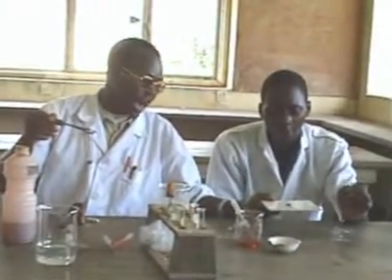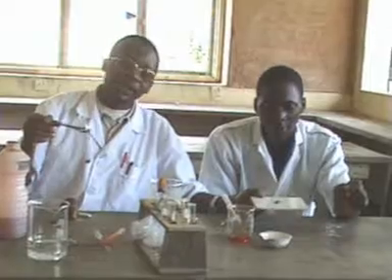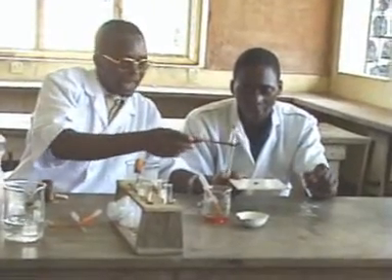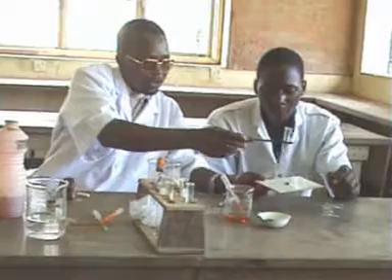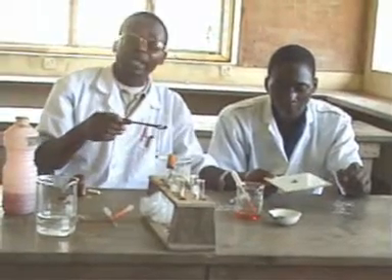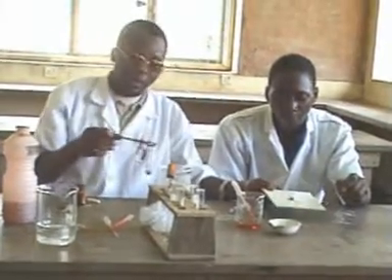Observe that there is a coloration here, and then he has also carried out a second test on starch by dropping the solution on the tile and dropping the iodine solution. And since the tile is white, you can now see the distribution of the blue-black coloration. So this implies that this solution contains starch. So this is just all about the test for starch.